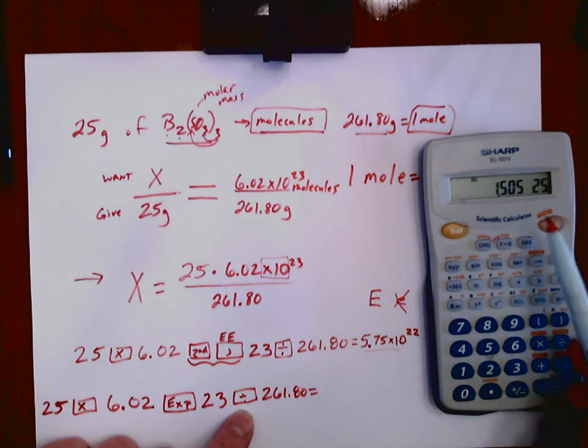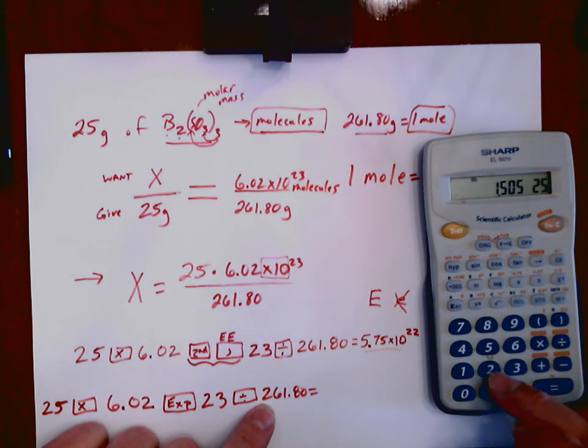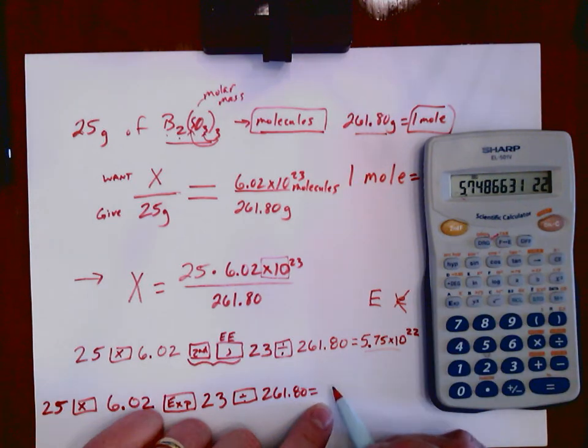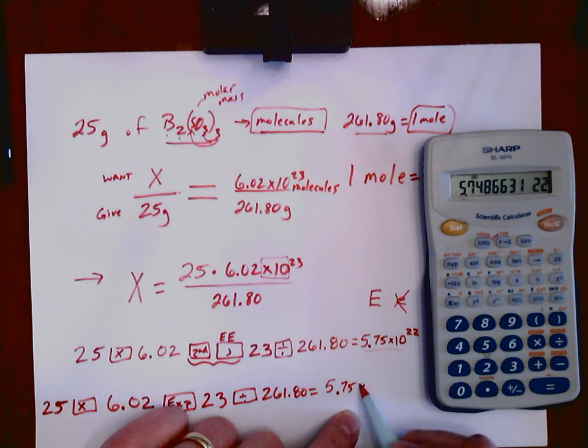See how this changed. This means 1.505 times 10 to the 25th power. Now I type in 261.8, and that gives me this. Notice, when I do my rounding, it's 5.75. This part right here means times 10 to this power, times 10 to the 22nd.